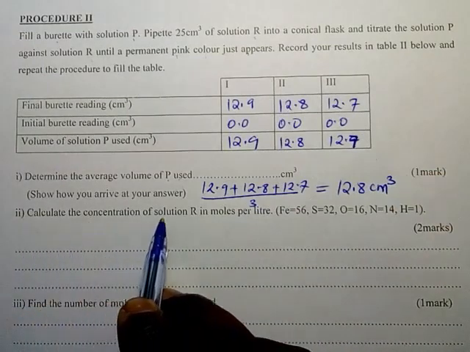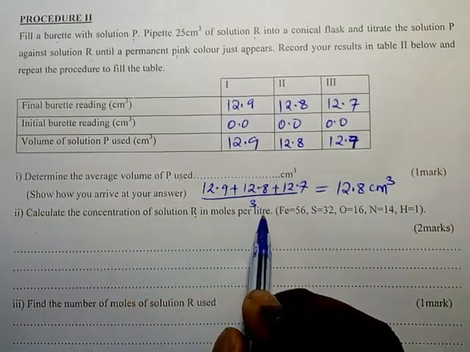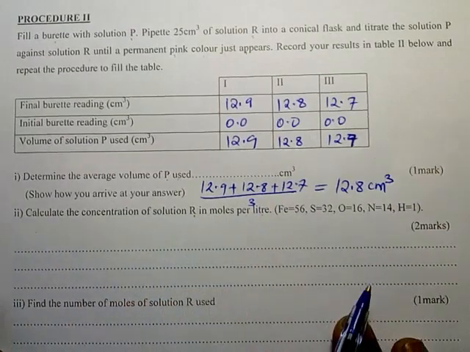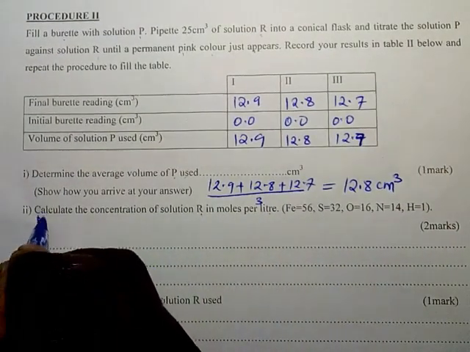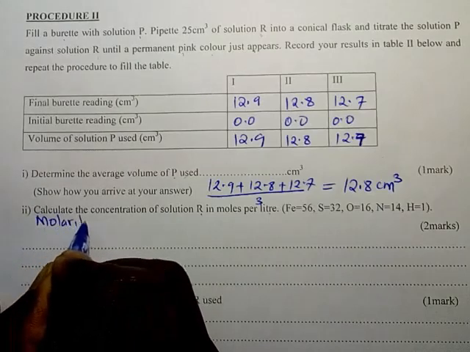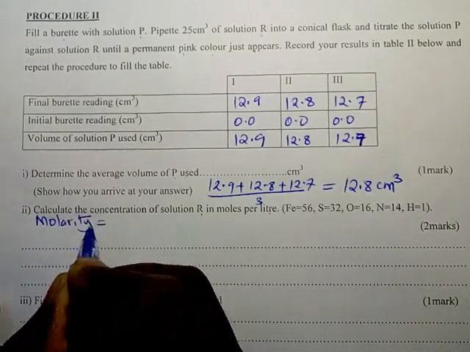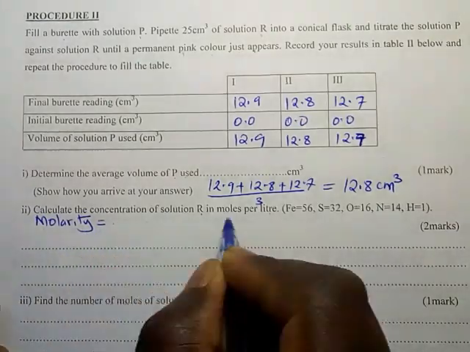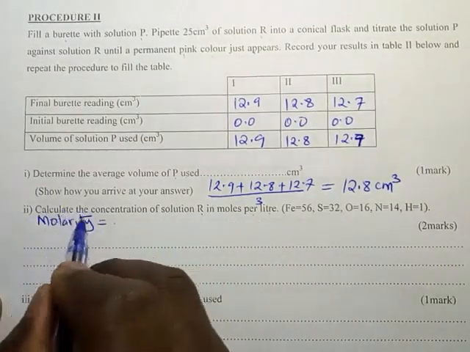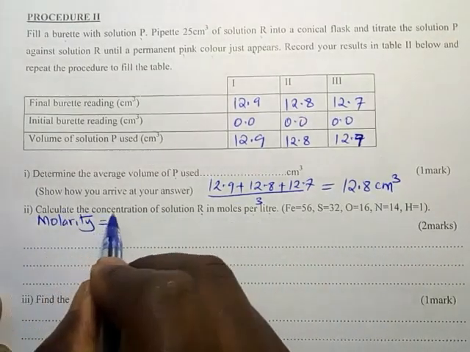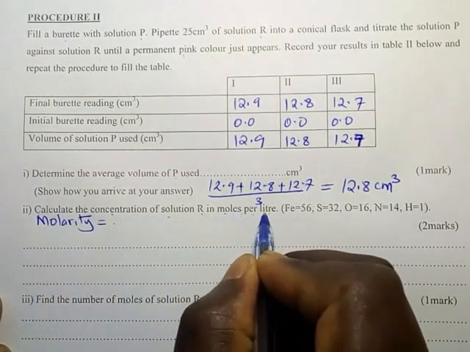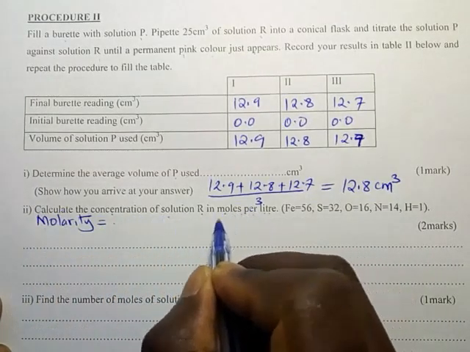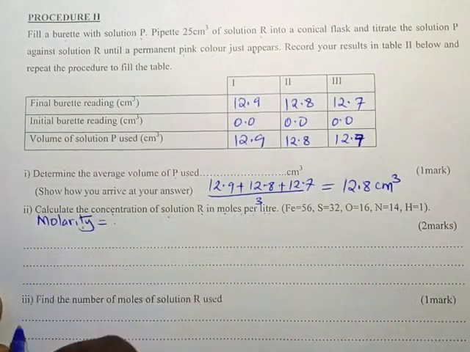Calculate the concentration of solution R in moles per liter. Moles per liter means molarity. Molarity is the number of moles in 1 liter. Therefore, when you are asked to calculate the concentration of a solution in moles per liter, they are simply asking you to calculate molarity.